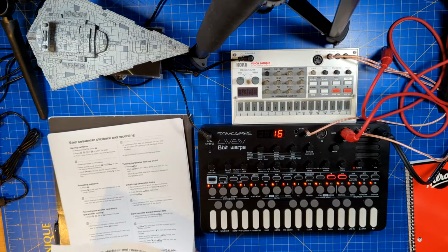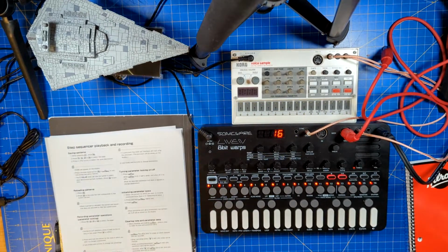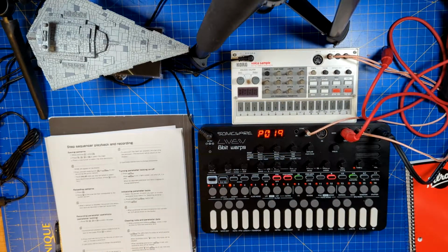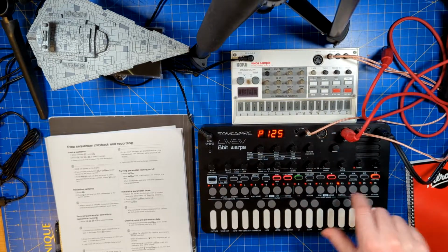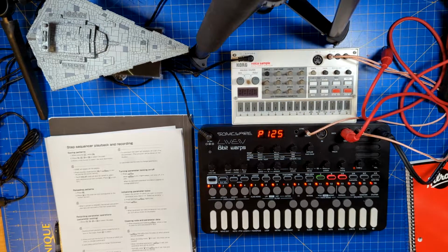And then if you like the pattern you've made, you can save it. If you want to save a pattern, it's as easy as pushing function pattern and then sticking what slot you want to put it into. Sure, let's throw it into 125 and hit OK, done, saved. And now 125 will have this famous awful pattern in it for the rest of the time until I get up to there to fix it.